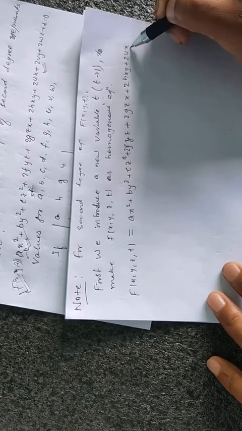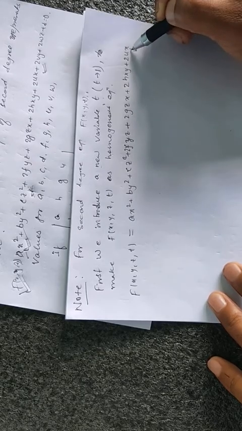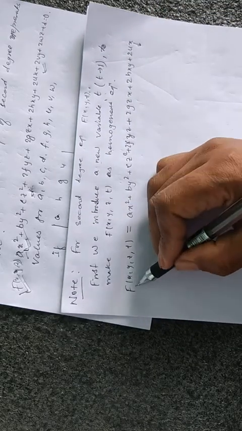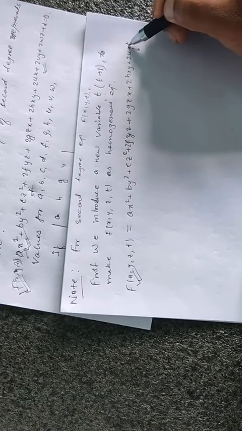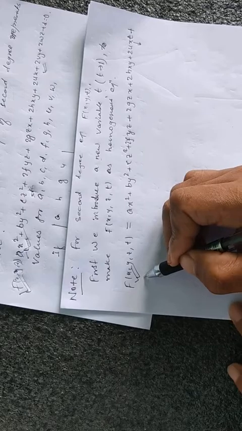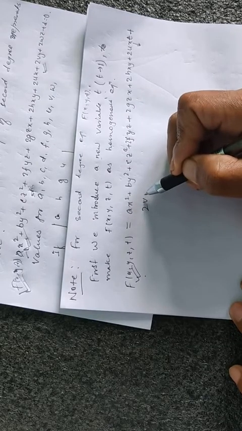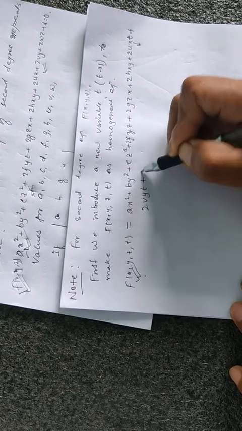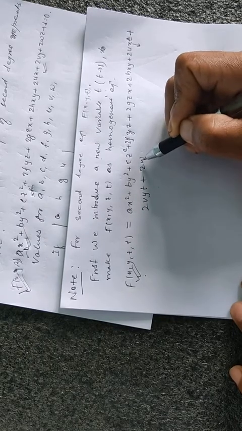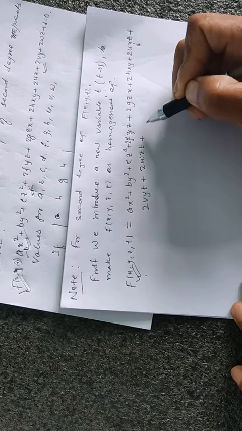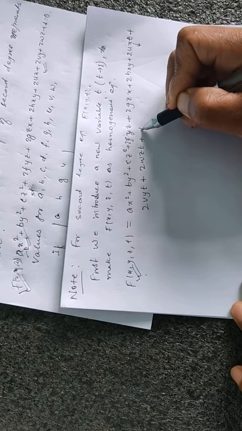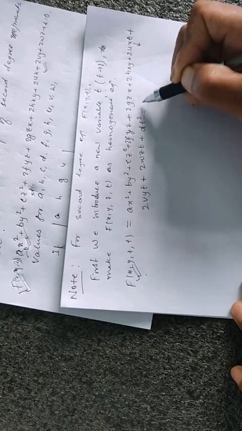In this case it is only degree 1, so we have to make all of this a homogeneous equation. Then we introduce a new variable t here, plus similarly for the next term 2vyt plus 2wzt plus dt square equal to 0.